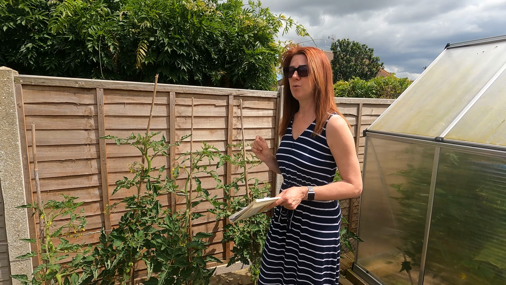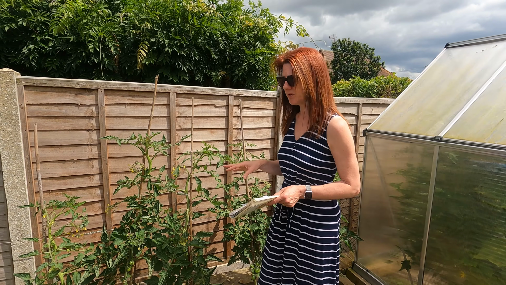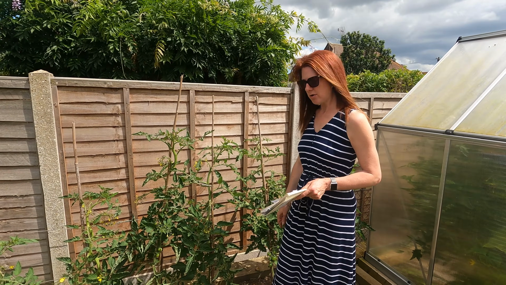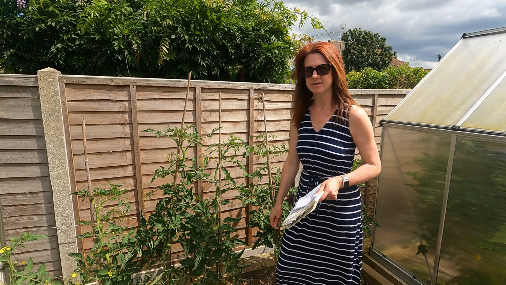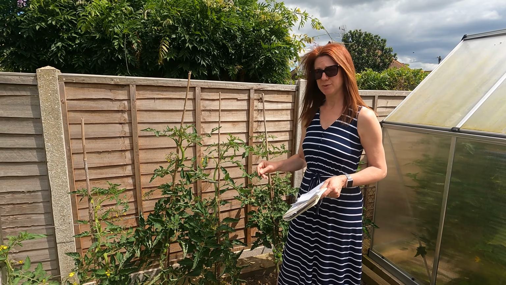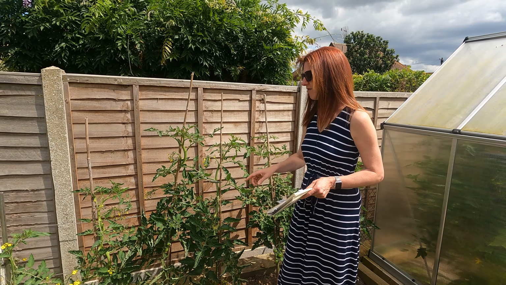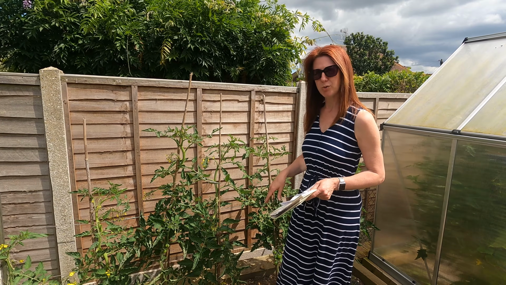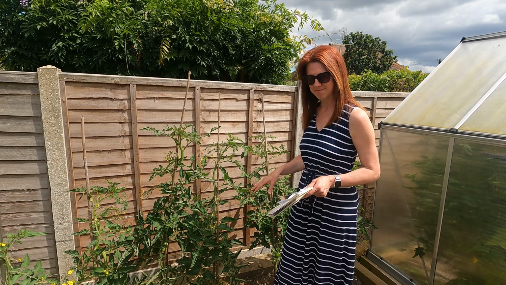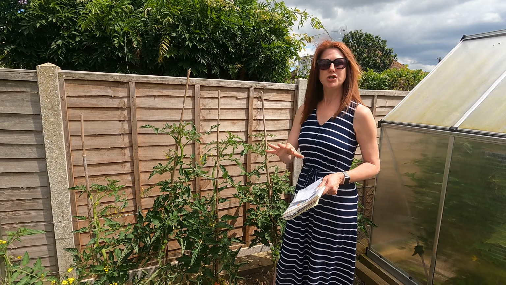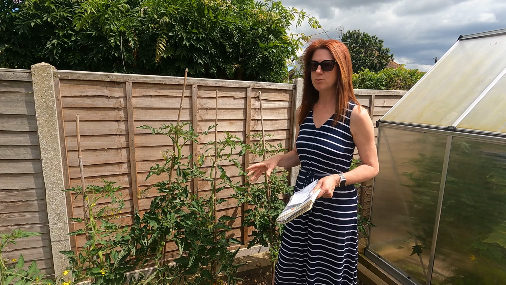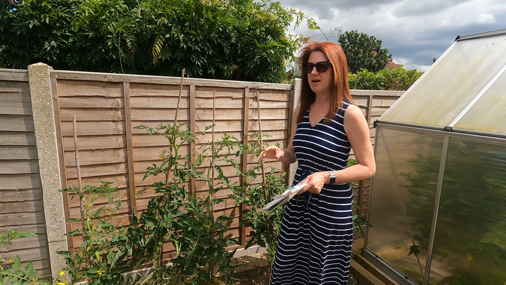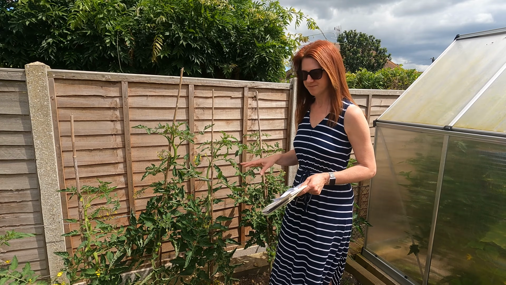If I thought one of my tomatoes had blight, now this is the all important thing, if I could only just see the odd leaf, I would take off the branch that I thought had it. That would be my first port of call. If it was really bad and I had other tomatoes around it and I didn't want to affect it, I might make the decision to pull the whole plant up to save the rest, if that makes sense. Again, it's a decision you have to make for yourself if you think you've got blight. That's why I say make sure you identify it properly, because the last thing you want to do is rip up a plant unnecessarily if there's absolutely nothing wrong with it.